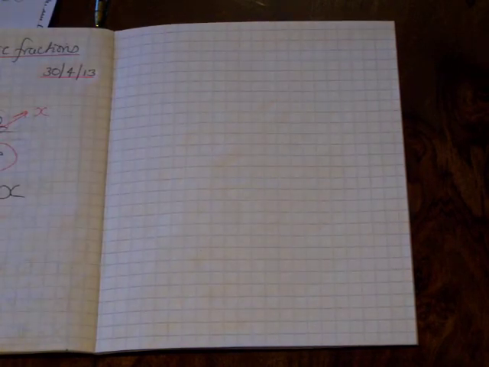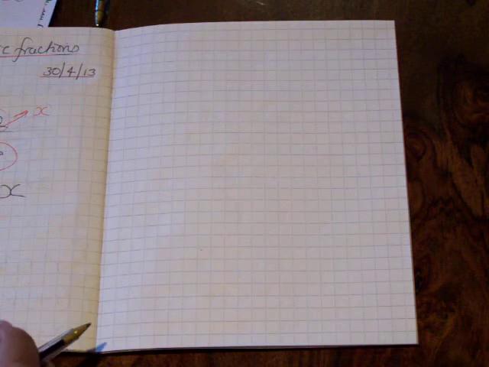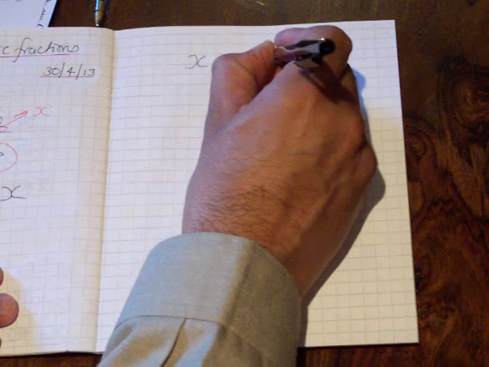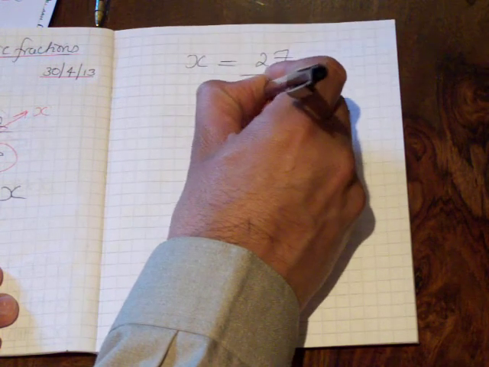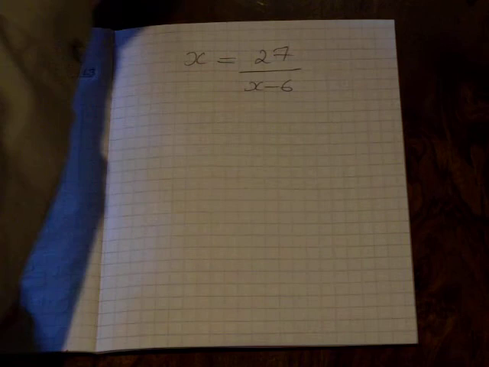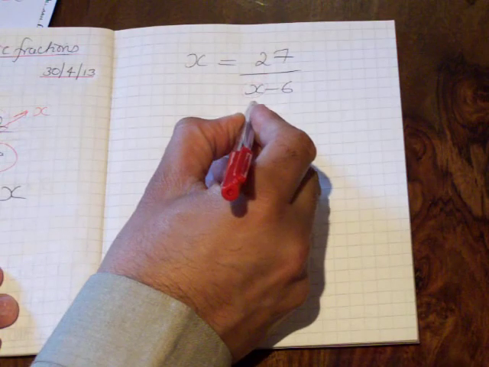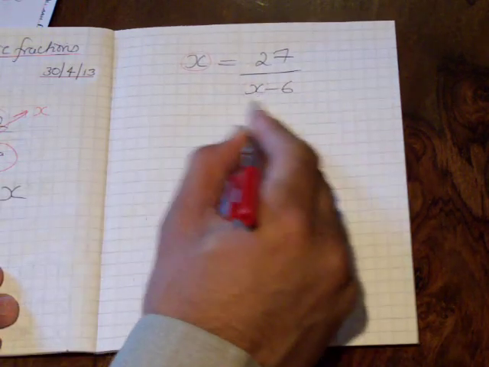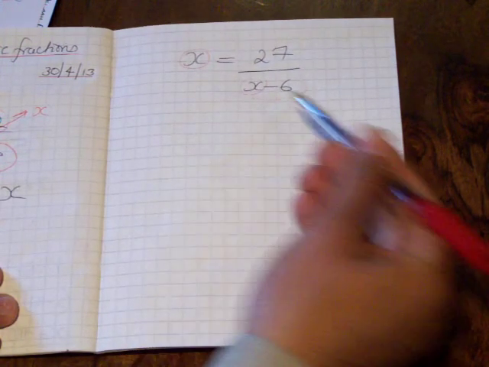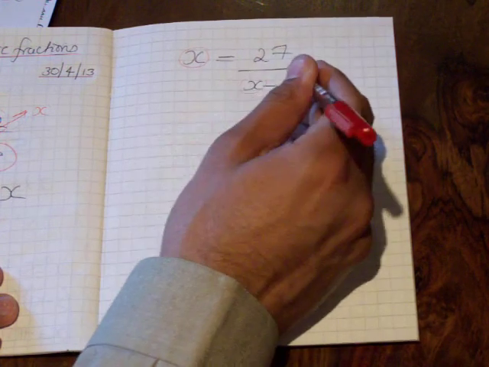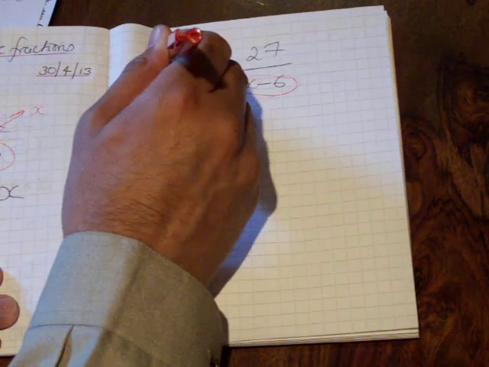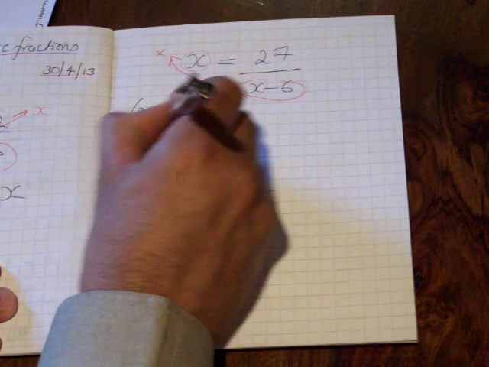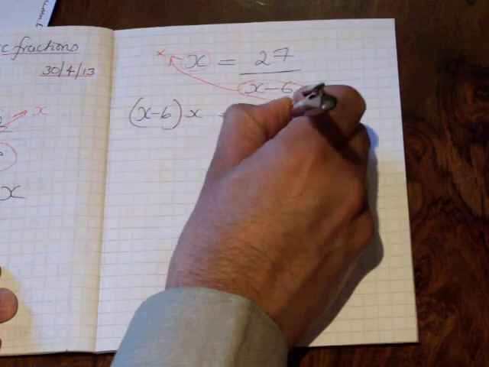Another style of question, again still relying on the cross multiplying theme. Say, for example, you have x is equal to 27 over x minus 6. So now we have an x at the bottom in the denominator, and we have an x at the top, so we've got two lots of x. But the x minus 6 being on the bottom is not good. We need to get it to the top. The opposite of dividing by x minus 6 is times. So now we will have x minus 6 times by x is equal to 27.